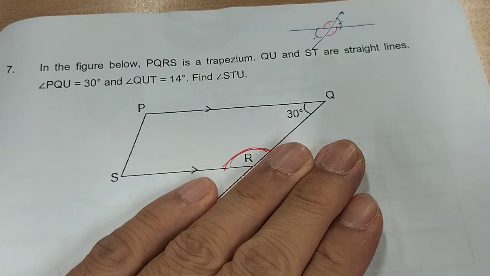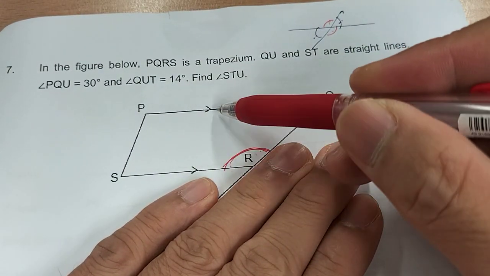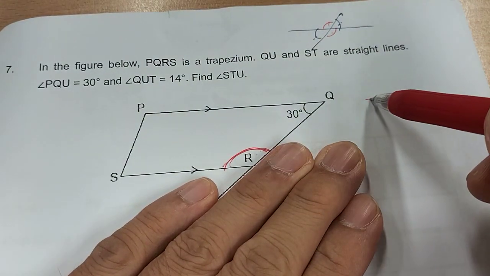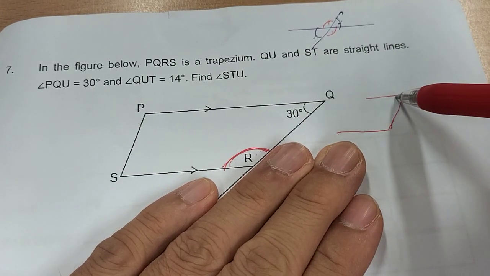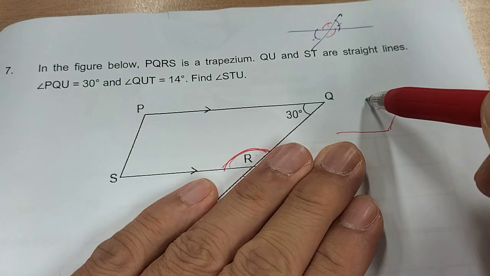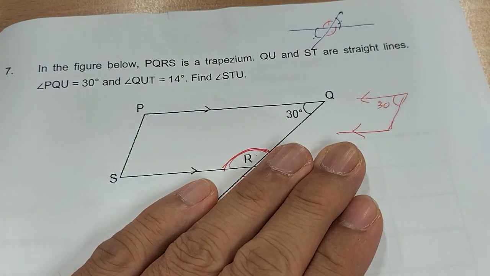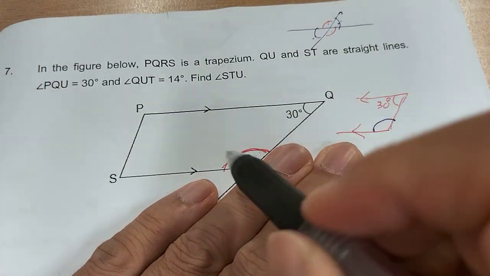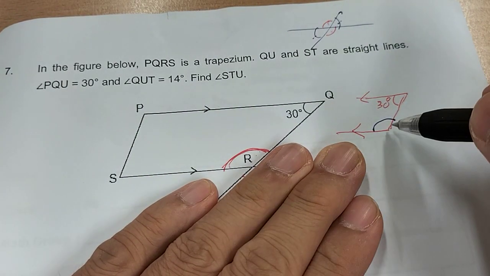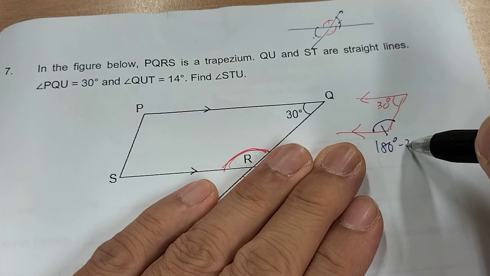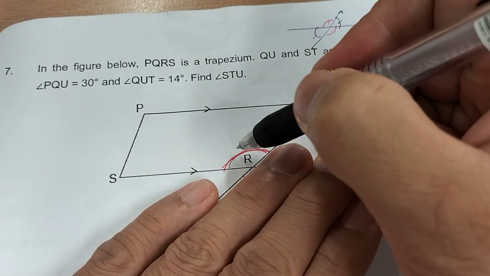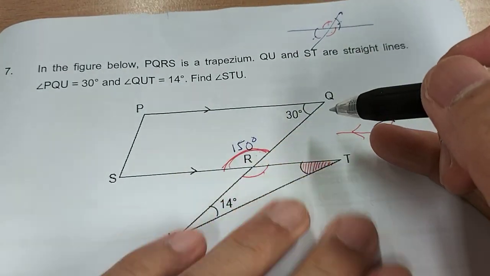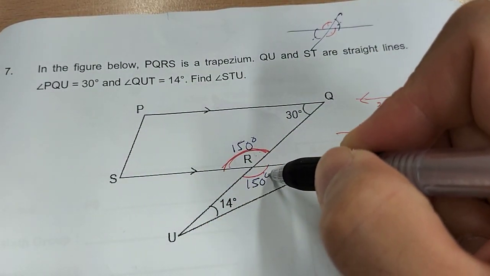But because I know these two lines are parallel to each other, and this forms my C-looking shape, only those in my class know what I mean by C shape. If this is 30 and these are parallel lines, to get this angle, this red one, this will be 180 minus 30, I get 150 degrees. So therefore this is 150 degrees, which means this is 150 degrees.